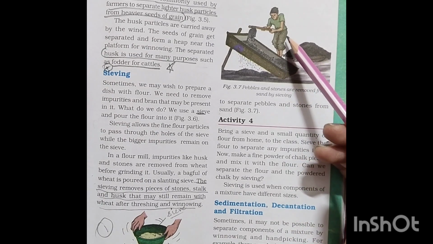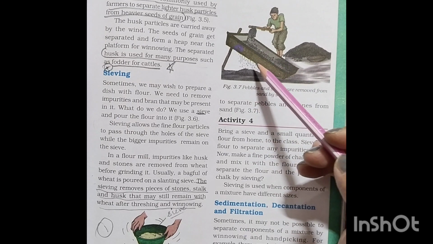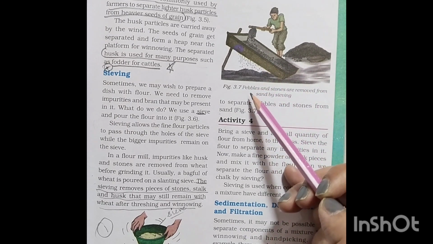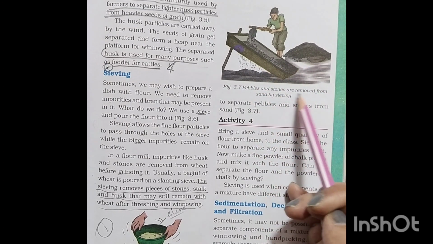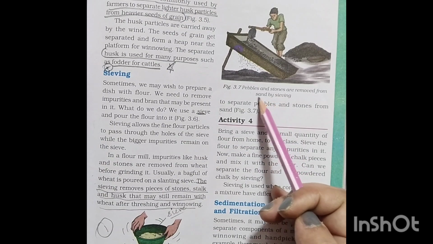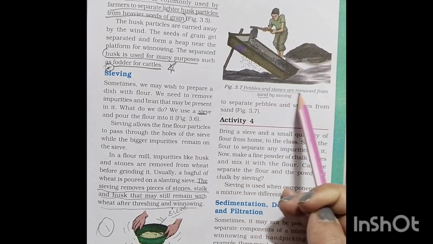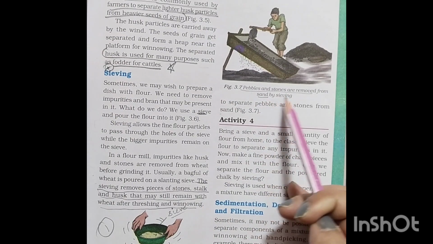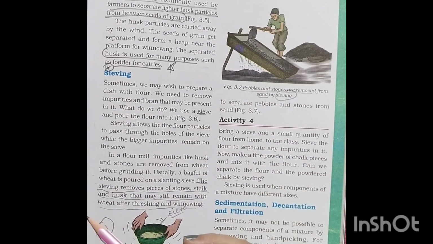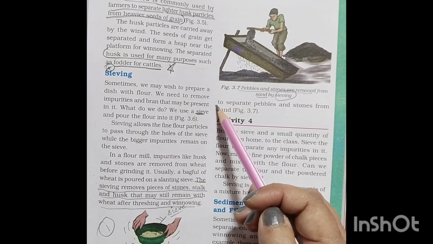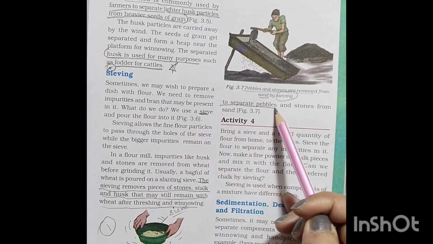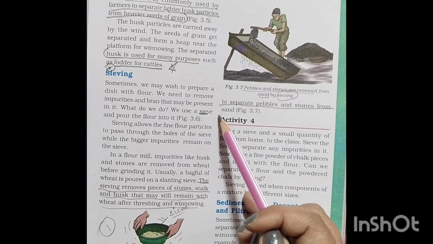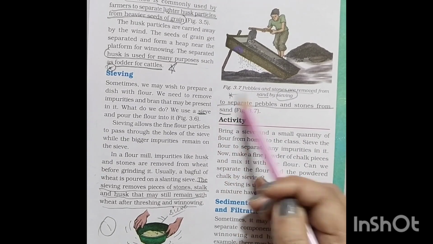Now look here, a laborer is sieving in order to remove pebbles and stones from sand. So what's the method to remove pebbles and stones from sand? Method is sieving, right? So at construction sites, this method is used to separate pebbles and stones from sand.